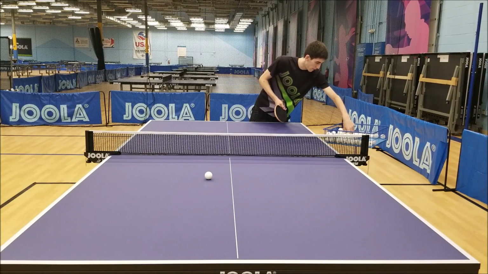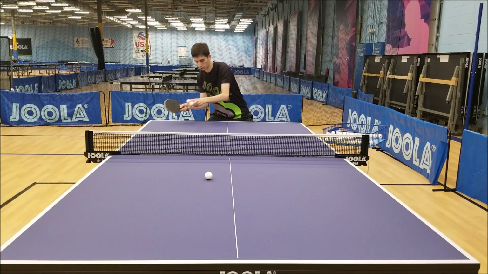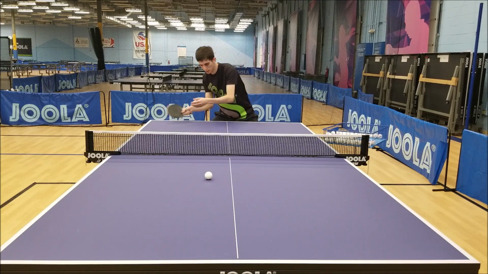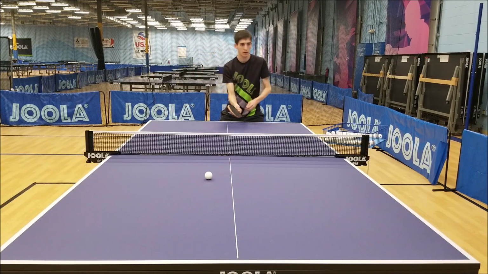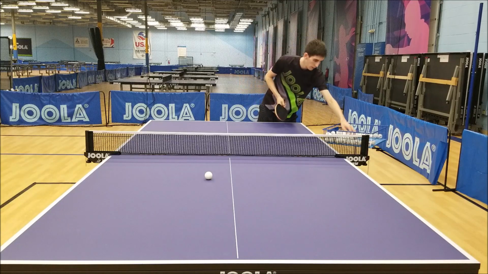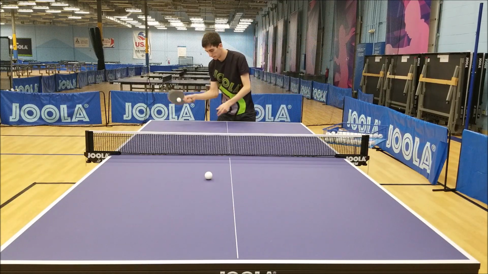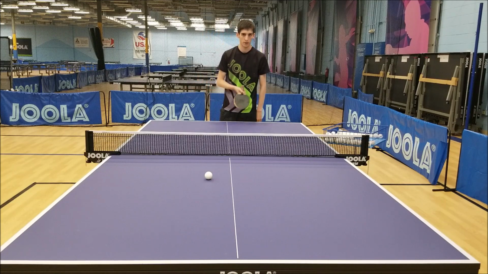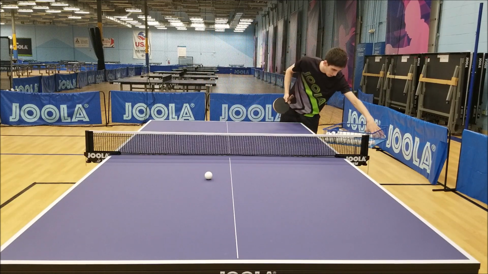So on the forehand, this is what a high quality push should look like. It should be deep, pretty fast, and you can see it lands very close to the corner of the table. And there's a big difference between that and then almost just dinking the ball over the net. And the same thing applies on the back end.